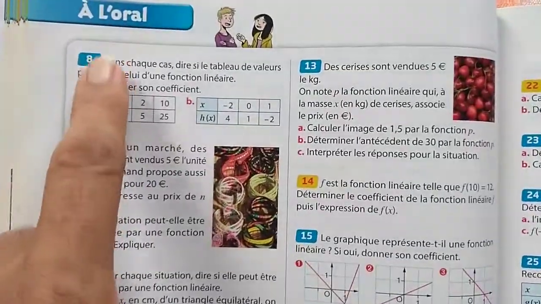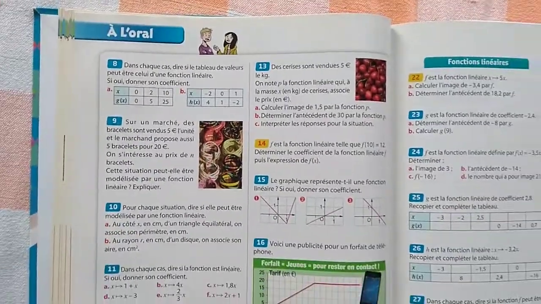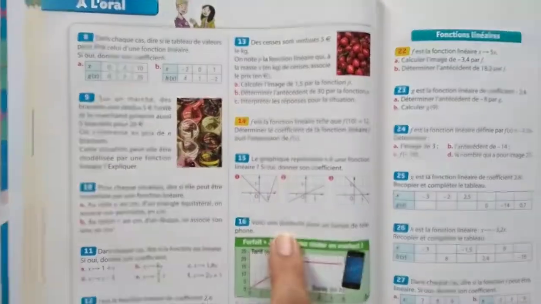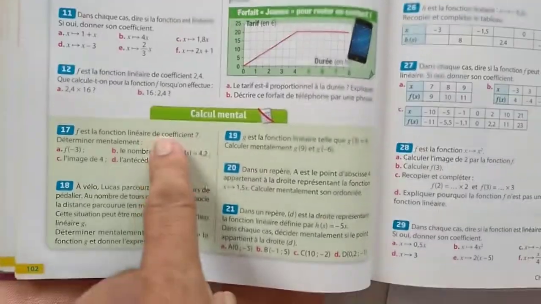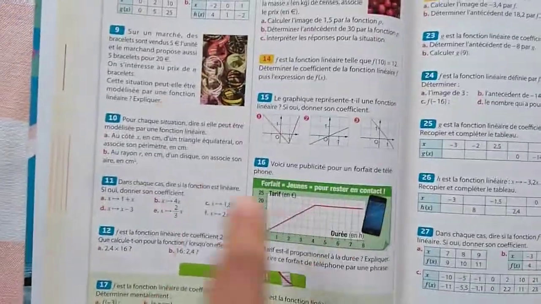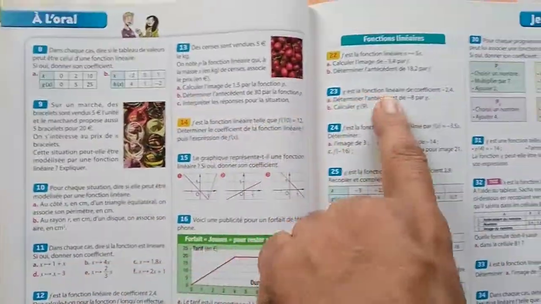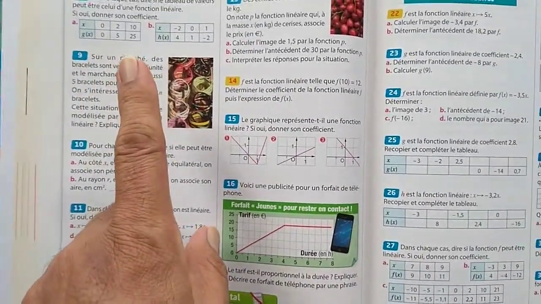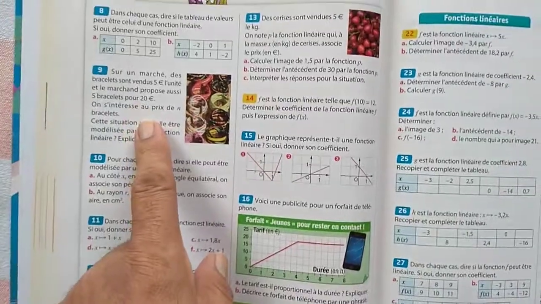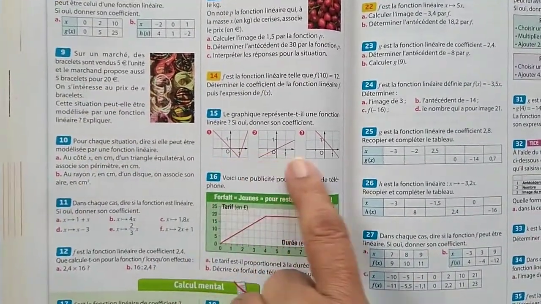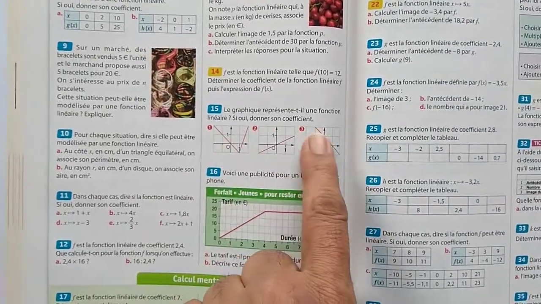Okay, and on this page there are some simple problems here. It's called à l'oral. This is page 102. So these problems you're supposed to do orally. These are calcul mental. These you're supposed to do in your head. But I will give you some problems from here and here and here to do. You do them very fast. They're very, very simple. Some of them will take less than 30 seconds to solve. Some of them, like this one here, you can solve in less than 3 seconds.